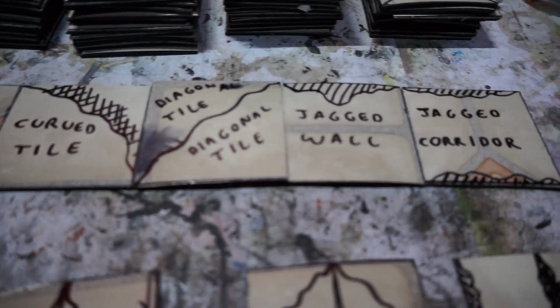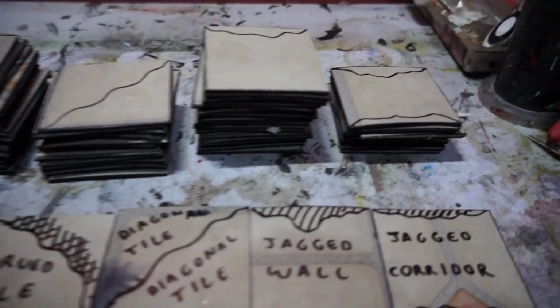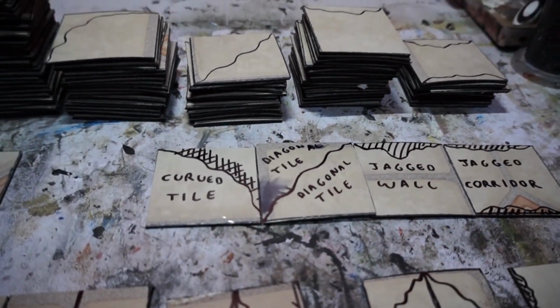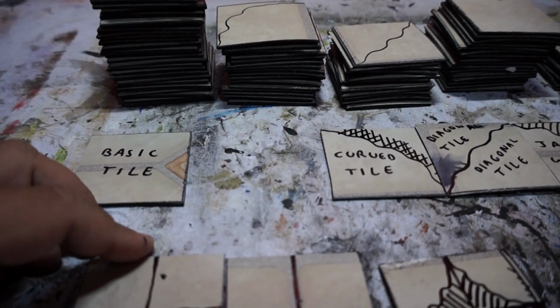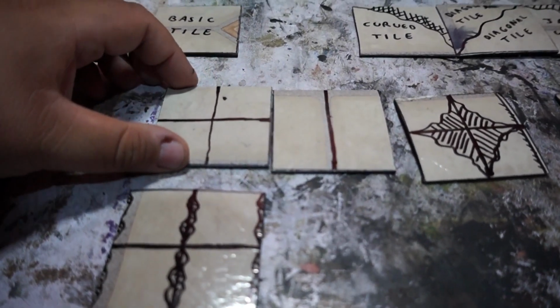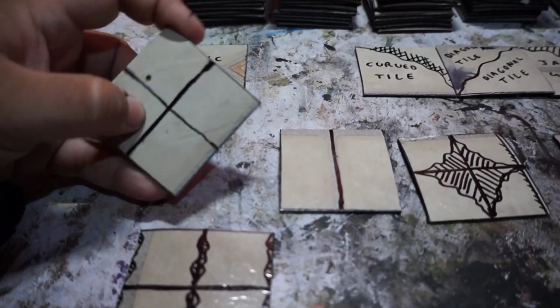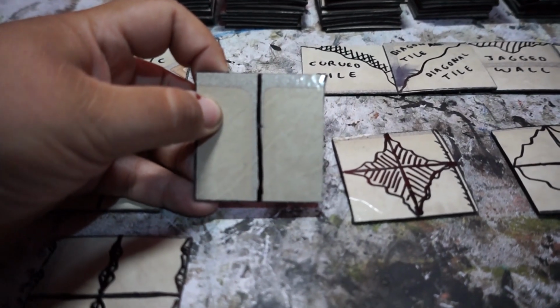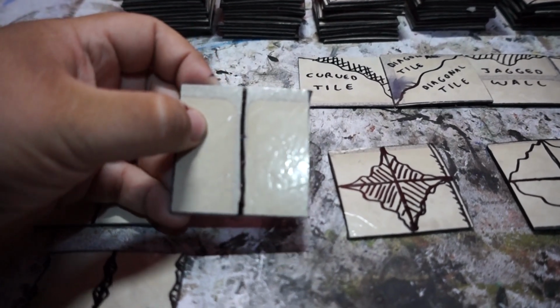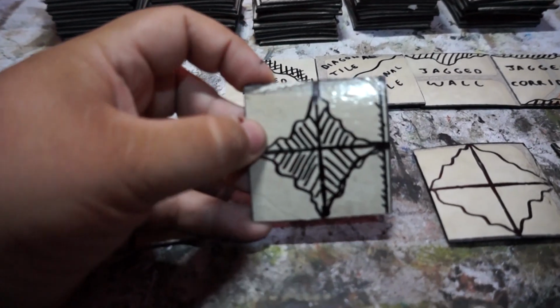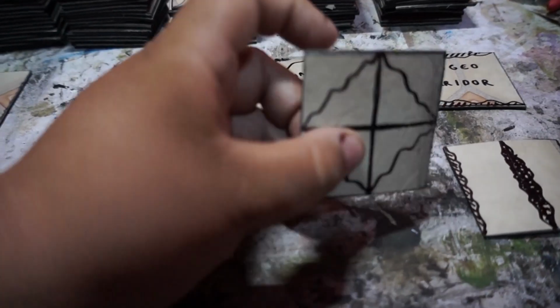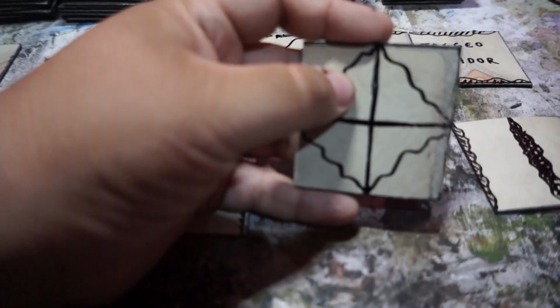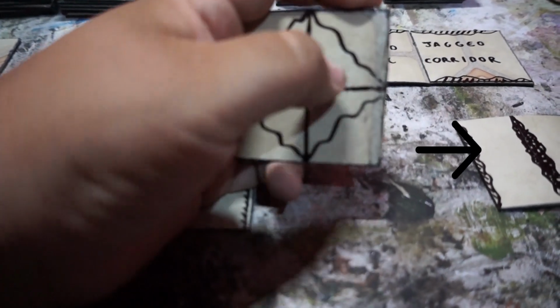The next pieces I like to make in smaller quantities because they are used only in special cases. However, feel free to create as many as you need. Here we have 4 3x3 small squares, a 6x3 small rectangle, 4 small curved squares, 8 small diagonal squares, 2 6x3 small corridors at your right, and 4 small corridors.